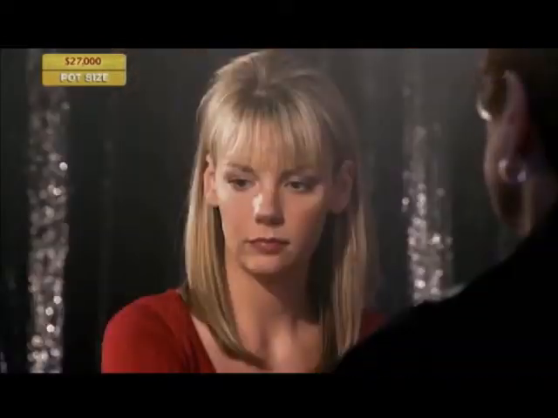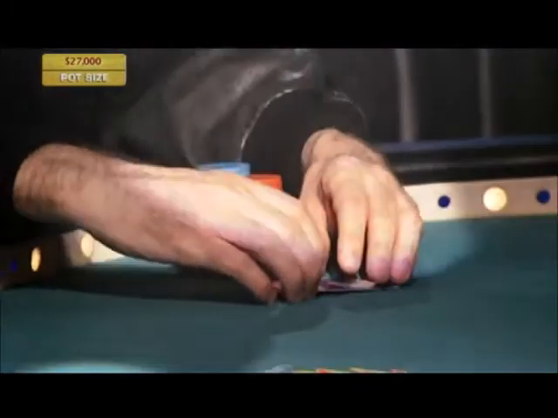Now, even though I'm not playing the hand, I'm still involved. I'm observing my opponents and trying to find information that's going to help me later. I'm going to look for tells. I'm going to look for betting patterns. I'm going to try to figure out what hands they have, and what state of mind they're in.